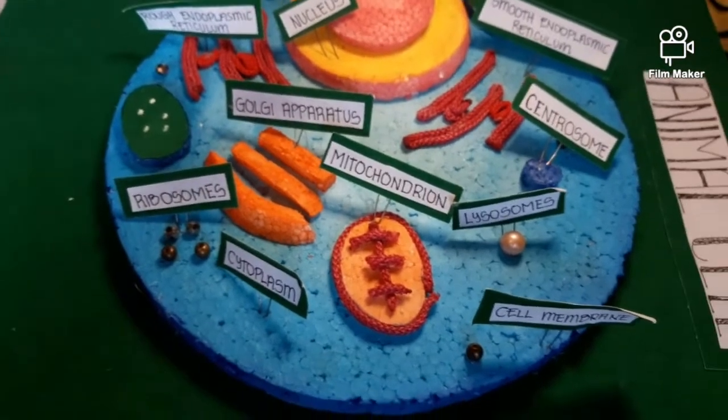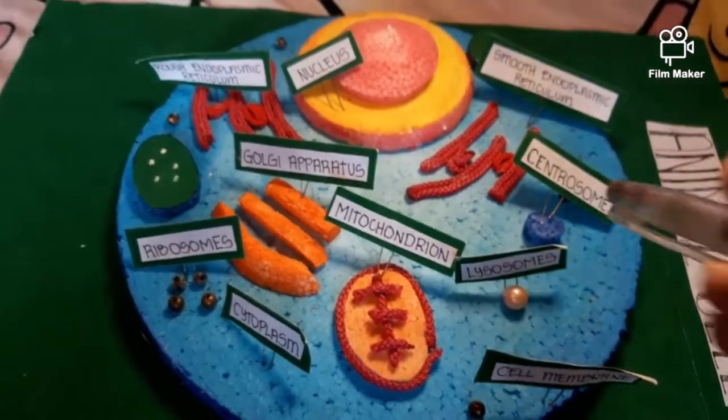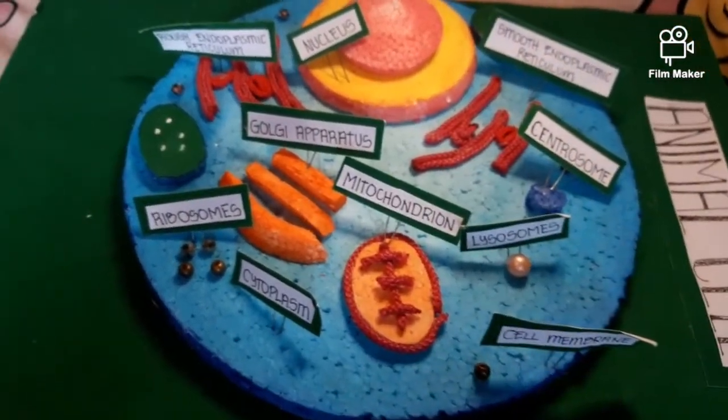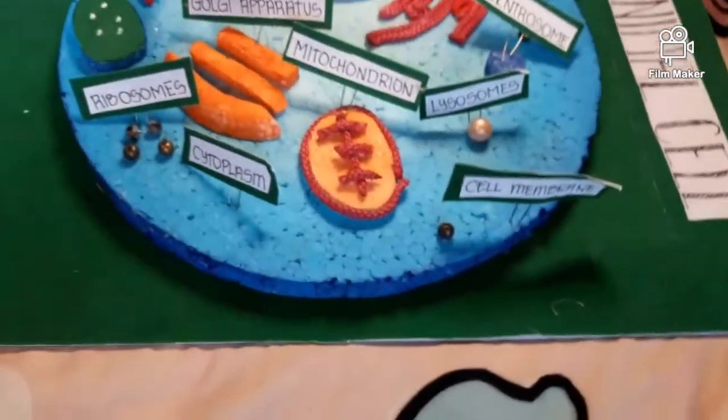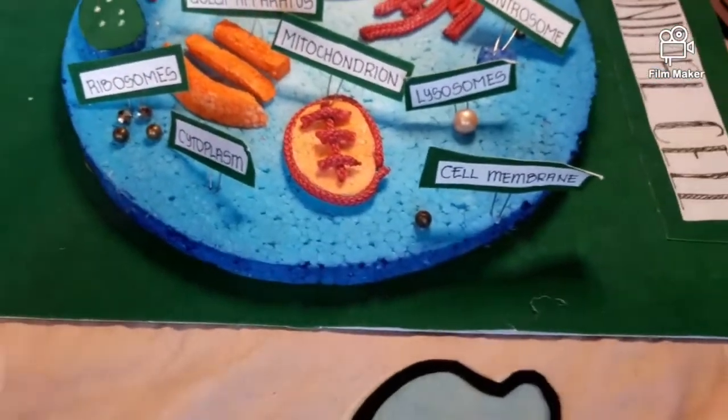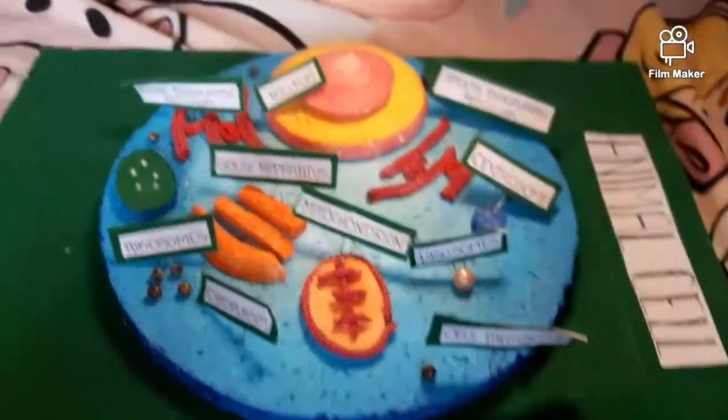Next is the lysosomes. Lysosomes break down excess or worn out cell parts. So as you can see, cell parts really do expire. So they are the ones that expel those.